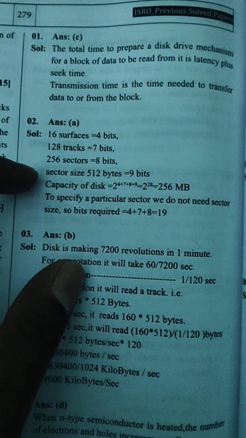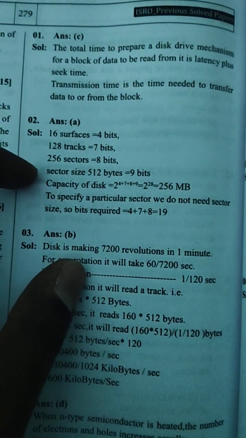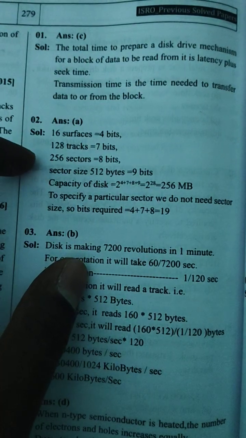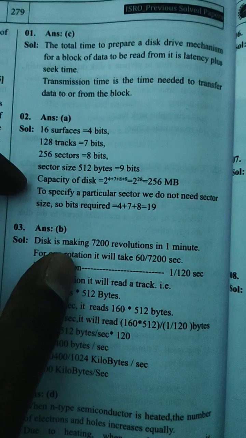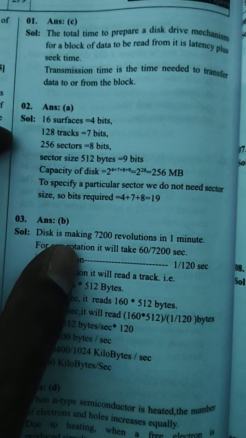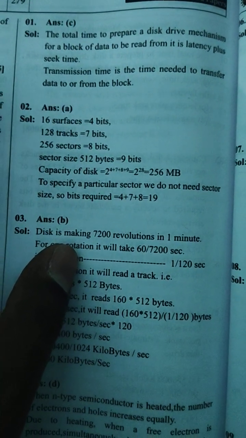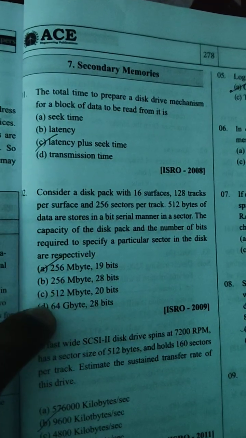The capacity of the disk is 2 power 4 plus 7 plus 8 plus 9, that is 2 power 28, which is 256 megabytes. To specify a particular sector, we do not need the sector size, so the bits required is 4 plus 7 plus 8, which is 19. So 256 megabytes and 19 bits.